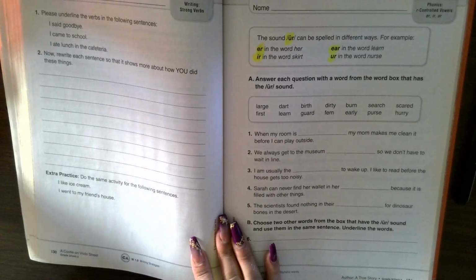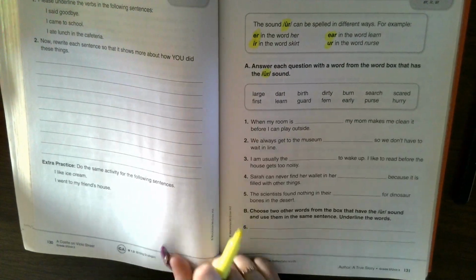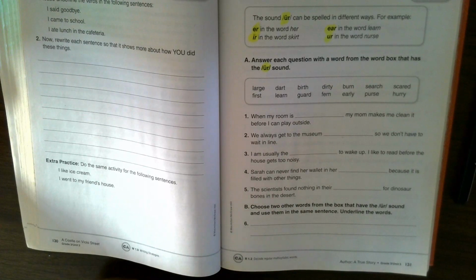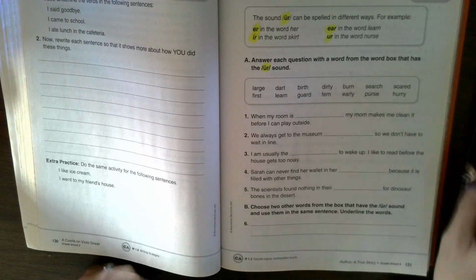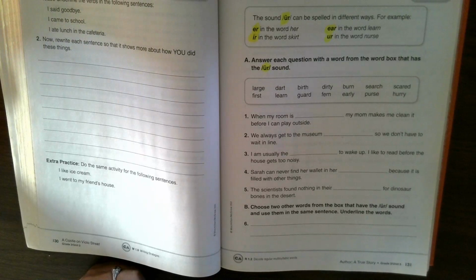Now, answer each question with a word from the box that has the sound. I am not going to read these because I want you to practice sounding these out with the sound. But number 1, I will help you do. Okay, so it says, when my room is blank, my mom makes me clean it before I can play outside. Okay, I can infer that your room is not clean, and not clean, the opposite of clean is dirty, right?